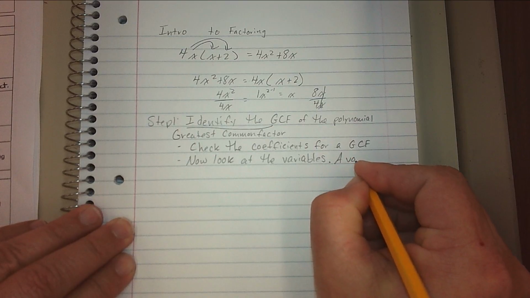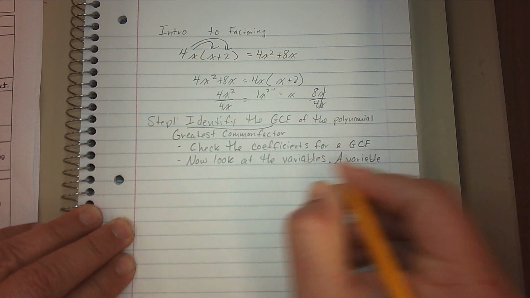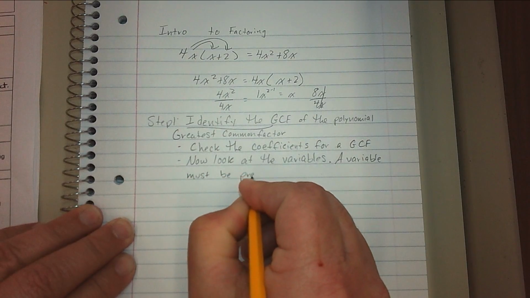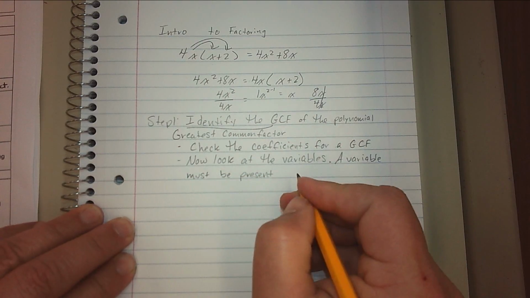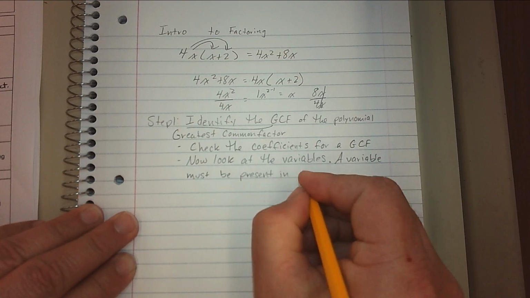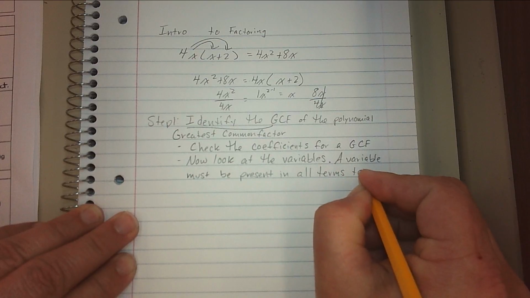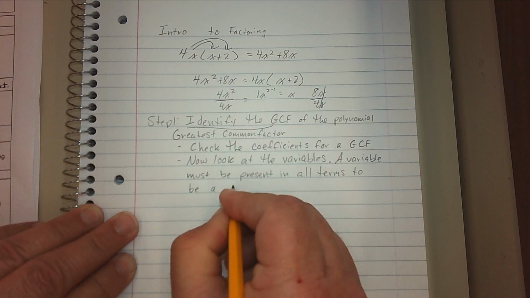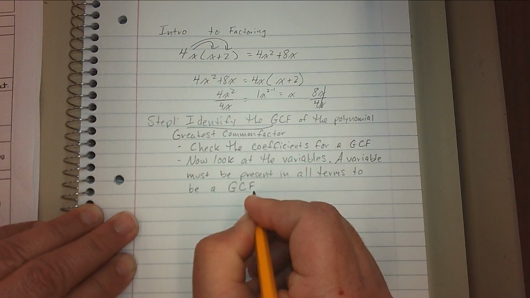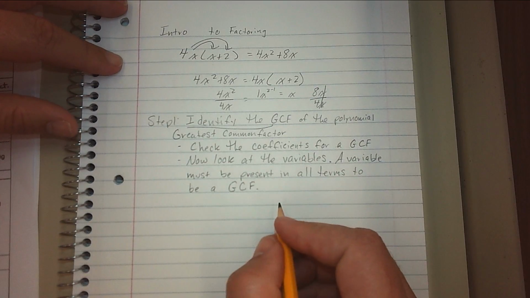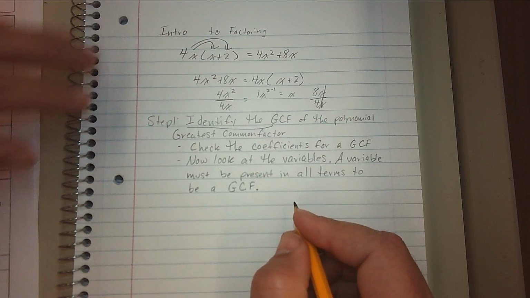We'll write that down: a variable must be present in all terms to be a GCF. And if it is present, then we're going to take out the smallest exponent.